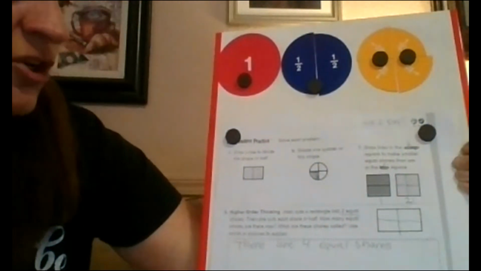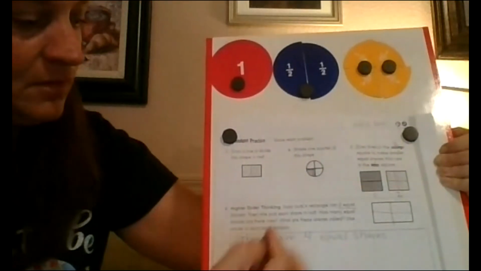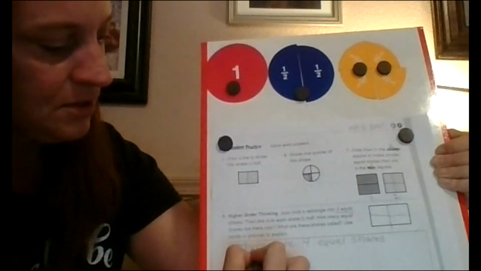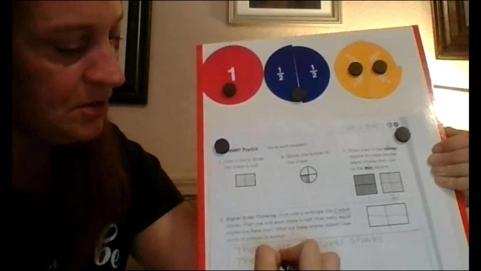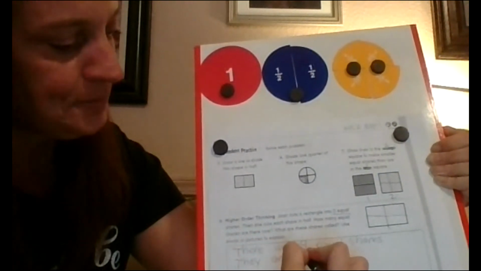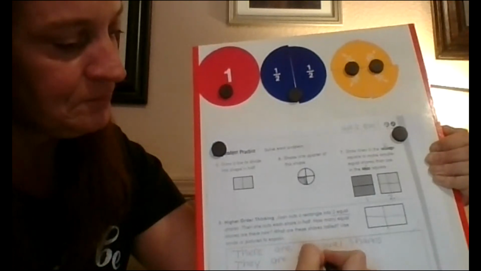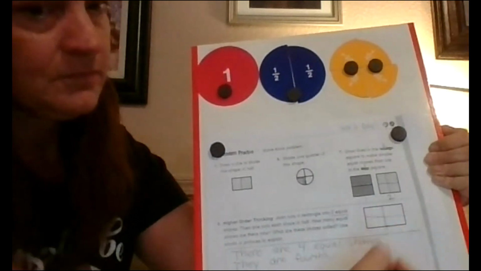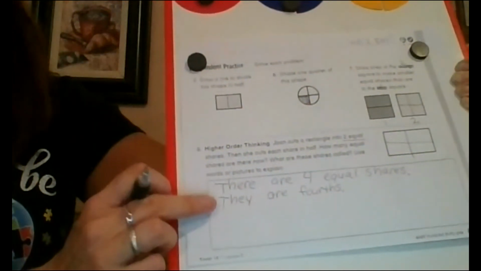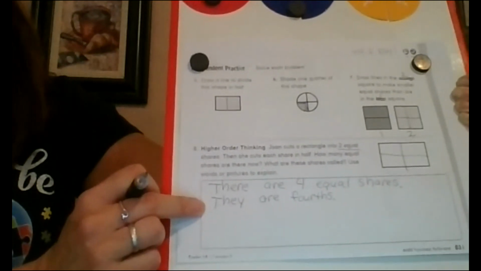What are these shares called? So once I have 4 equal shares, what are they called? Well, they can be called a couple things. They could be called fourths. They could also be called quarters. I'm going to use the word fourths on mine. They are fourths. So down here I put they are fourths.